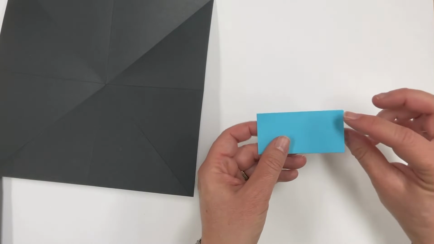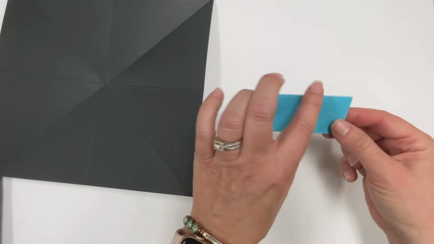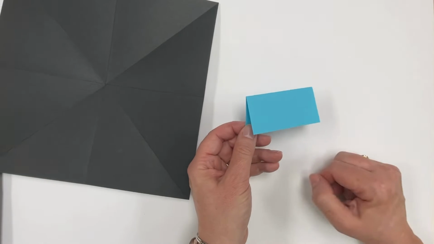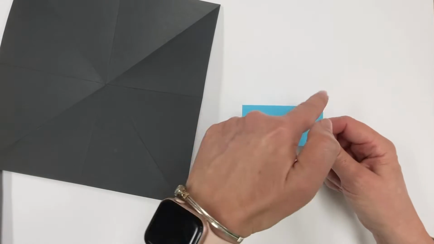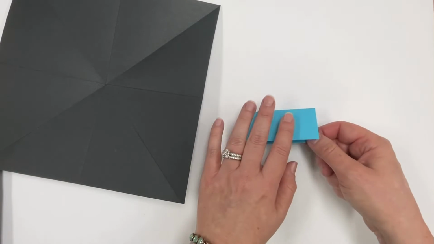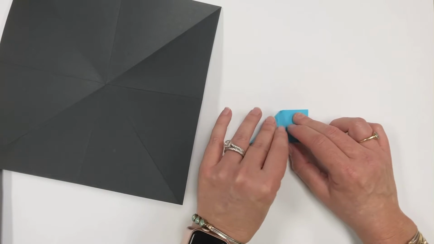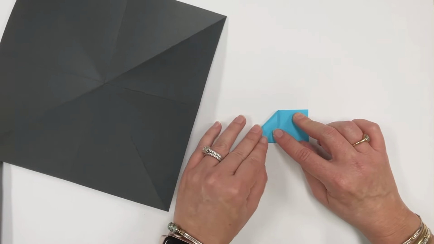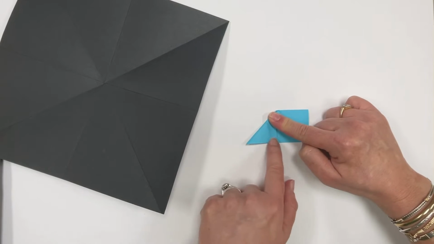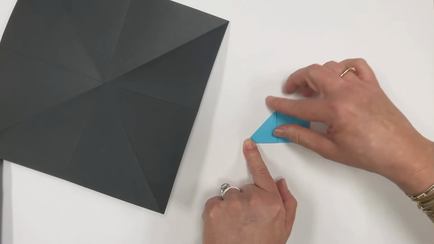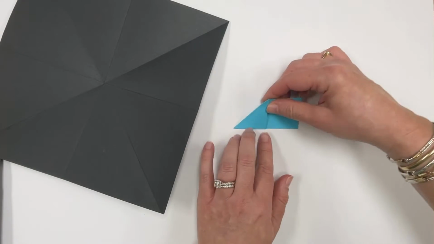All right, now we're going to turn it so the folded edge is on top and the open edges on the bottom. Does everybody see that? Folded on top, open on bottom. Now you're going to take the top corner and fold it over and down until it lines up at the bottom. Try to be making everything line up really good.